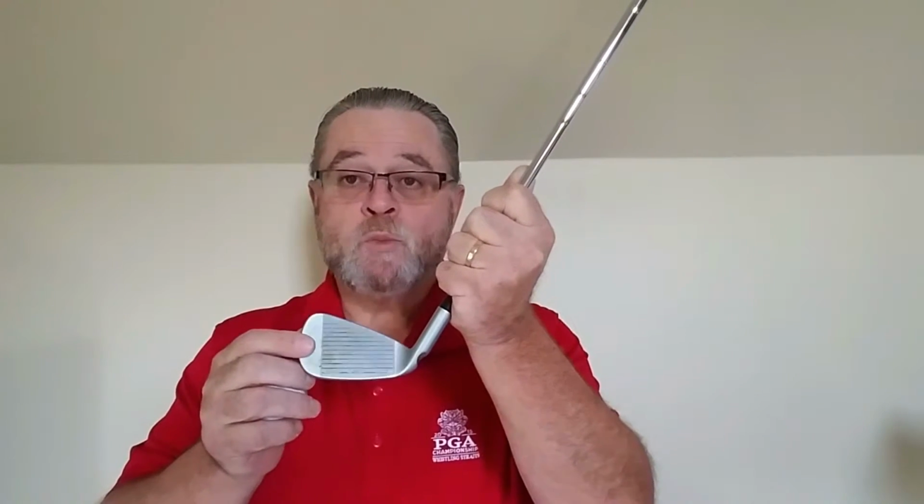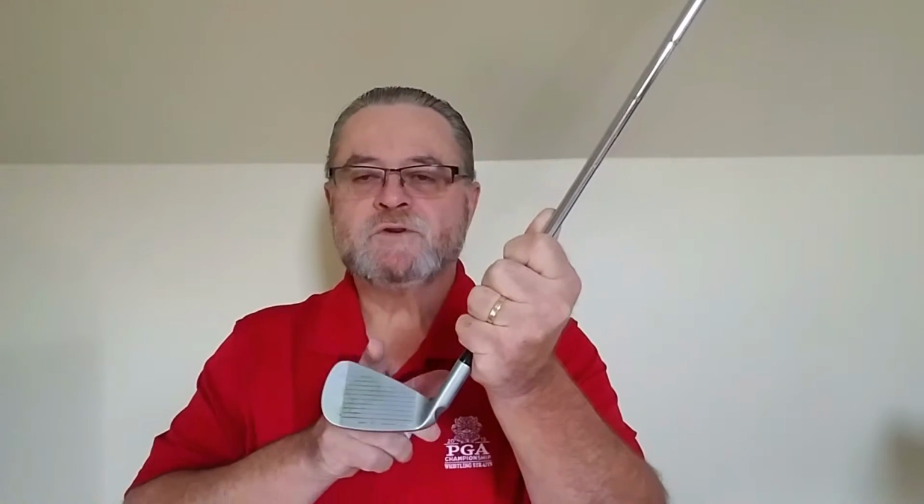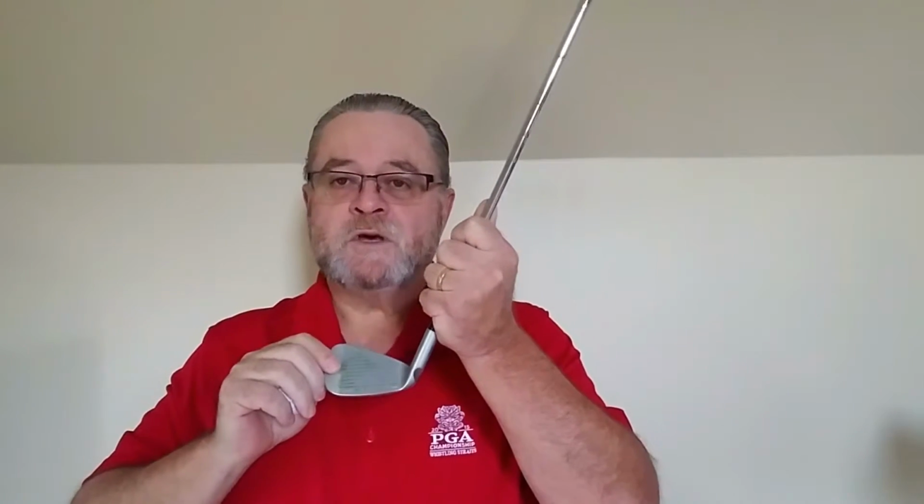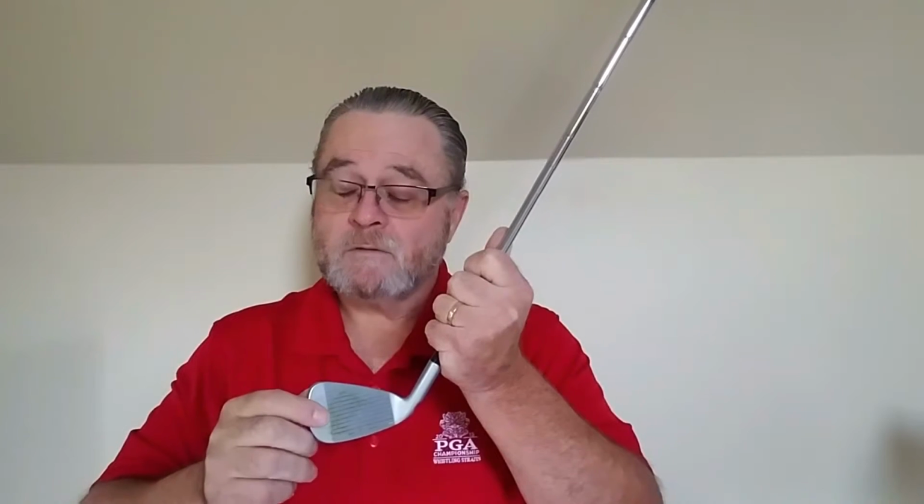Closely related to path is face or face position. That is the position of the club face relative to the path you're traveling. If the club face is open or toed out relative to your path, the ball will spin in a clockwise fashion and curve to the right. If the club face is closed or toed in relative to the path that you're traveling, the ball will spin in a counterclockwise fashion and curve to the left, commonly called a hook or a draw if it doesn't go very far to the left.